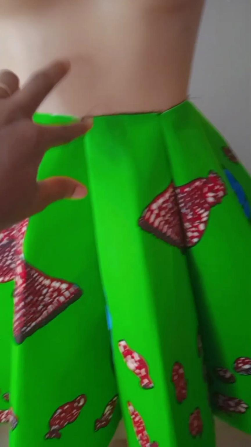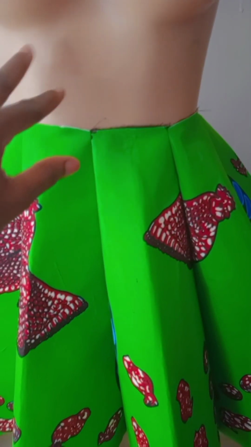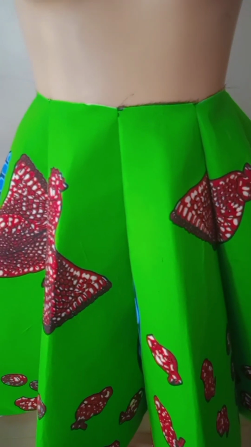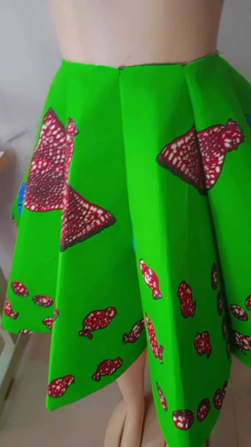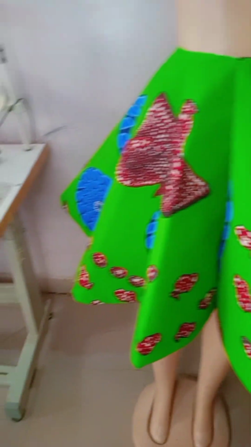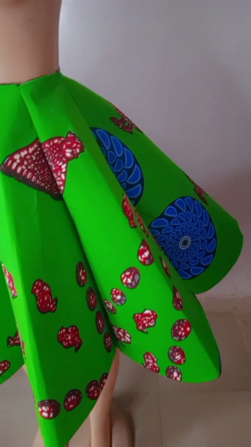So if you're making yours as skirt, if you are using 2 inch as belt of the skirt, remember to deduct it while cutting the full length of the skirt, so it won't be too long when you add that 2 inch or 3 inch, depending on the belt you want to put.